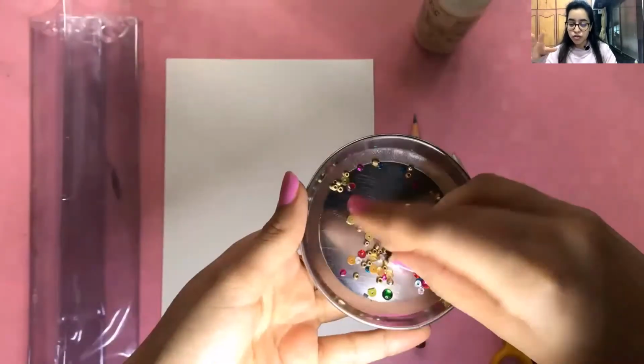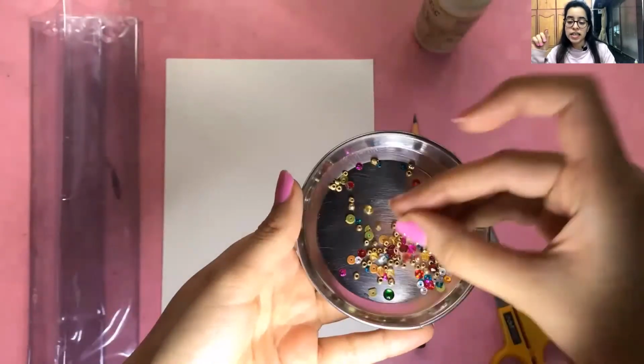So these are a mixture of tiny sequins, tiny beads. As I said, these are nothing but confettis that we require in this class. Make sure that whatever beads you are having are really, really tiny in size. We don't need those giant sequins or stones or something like that. Very tiny beads, very tiny sequins is what we require in this class.